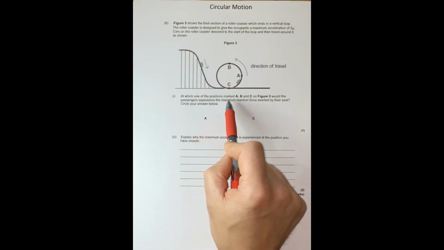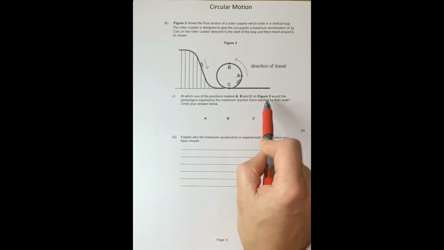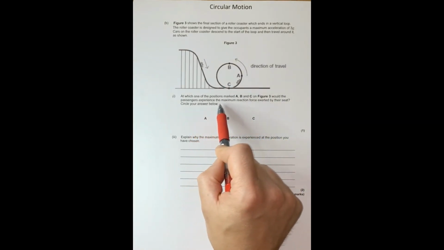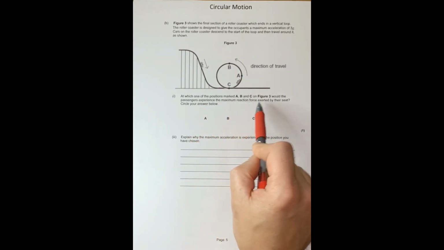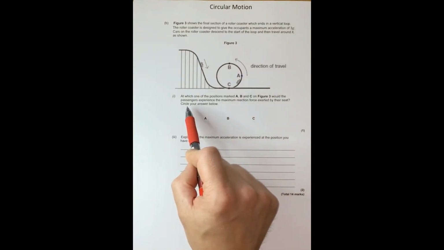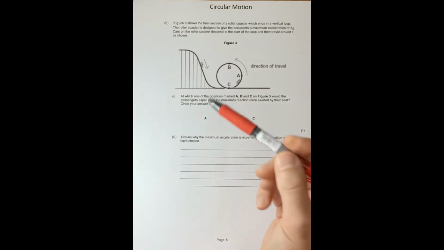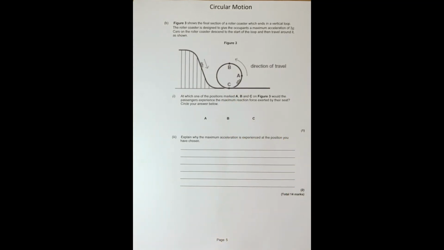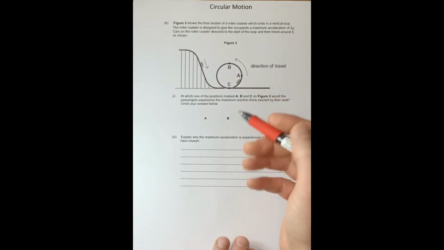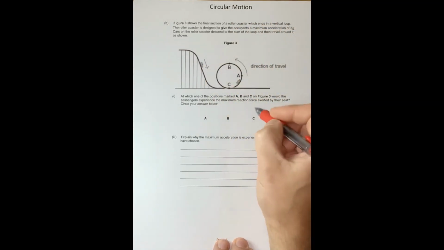At which one of the positions marked A, B and C on figure 3 would the passengers experience the maximum reaction force exerted by the seat? Circle your answer. So we're talking about the normal contact between the person and the roller coaster cart or the seat. Now, in a previous video I did discuss the theory behind this.